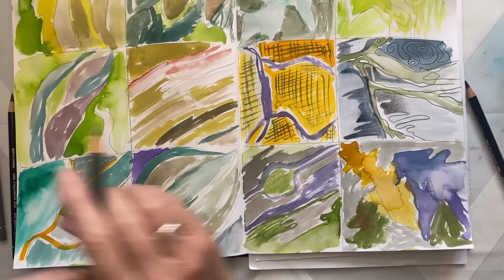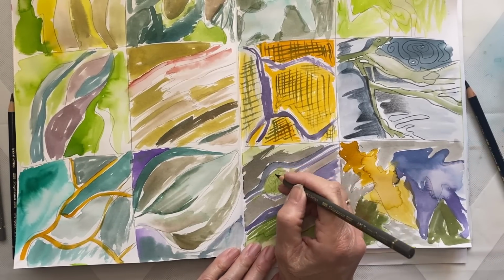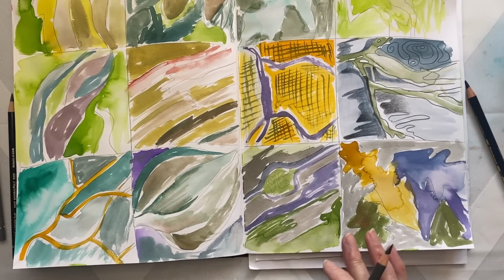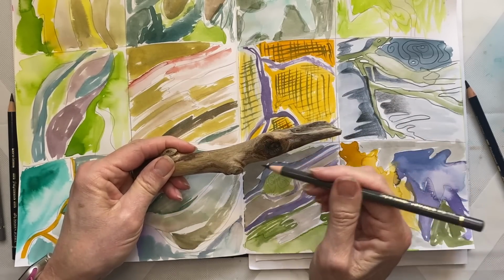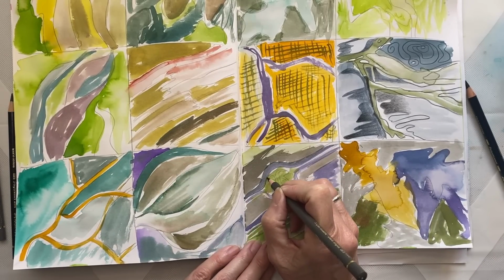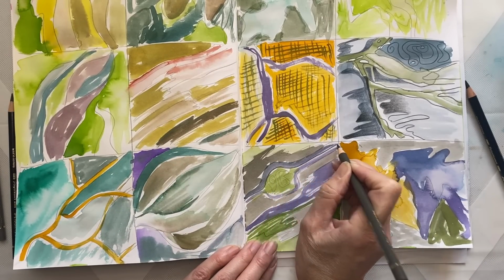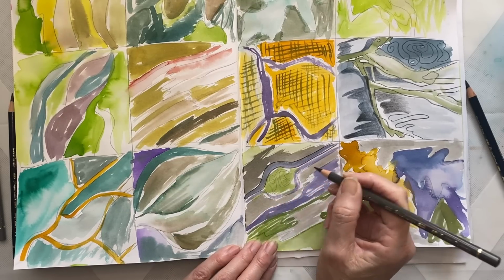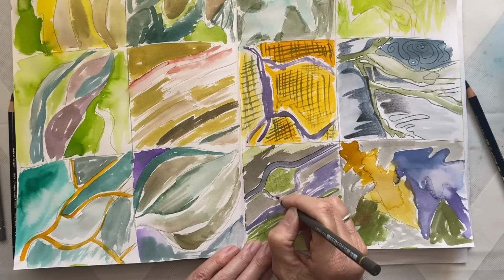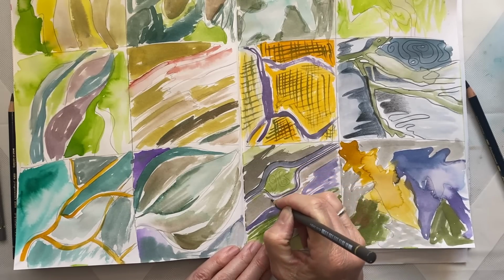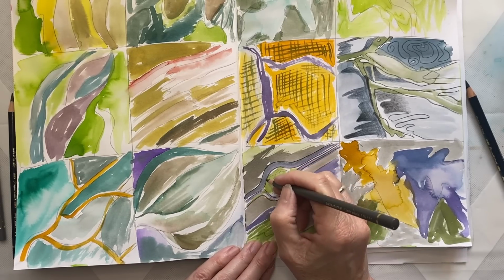I'm going to go in with grey. This was the wood. Where's my piece of wood gone? It's this idea of the piece of driftwood. Again, things start to create little minds of their own, I think. There we go.